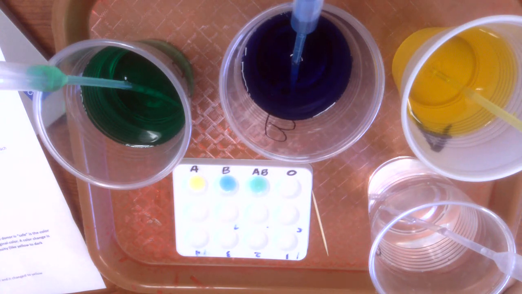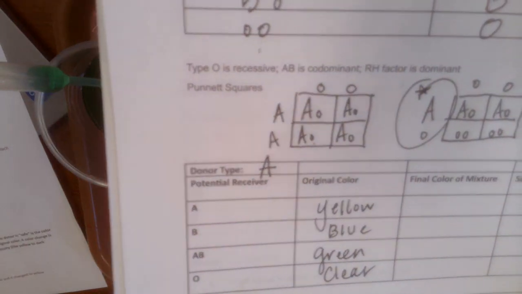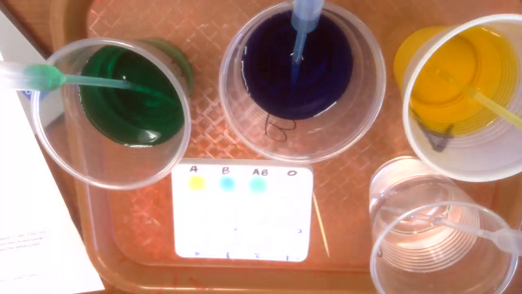So you could even go and fill those out like this. You have the original colors, yellow, blue, green, and clear. Final color, and then safe or unsafe.